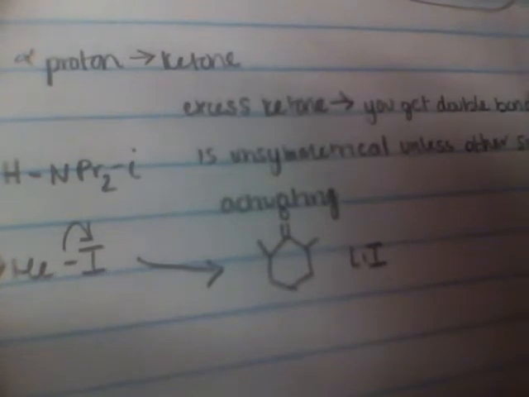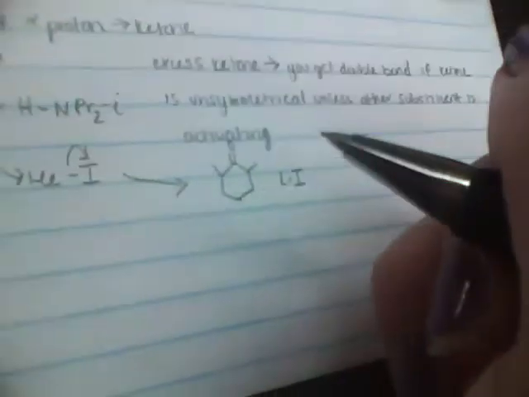If, for example, instead of using methyl iodide, I would use benzyl bromide, then what I will get would be that. And you can see now that by this process I can take some compound and make it in one step into something that's a heck of a lot bigger and more complicated.